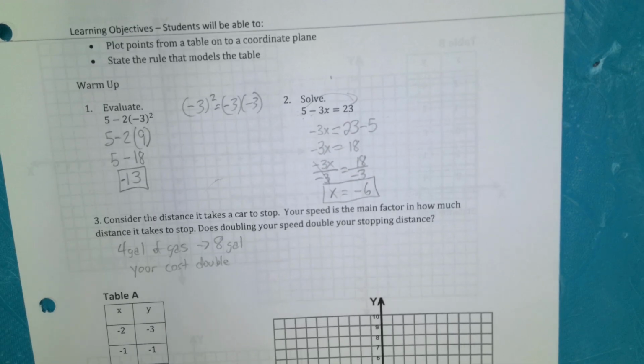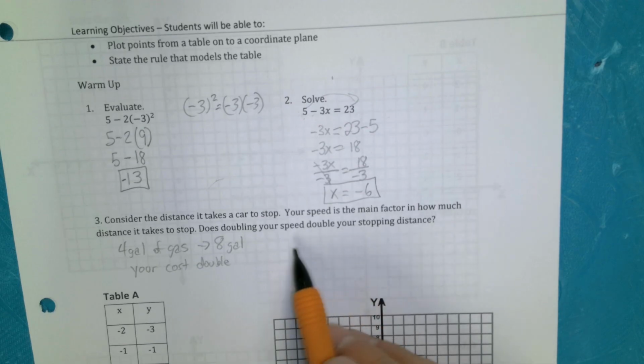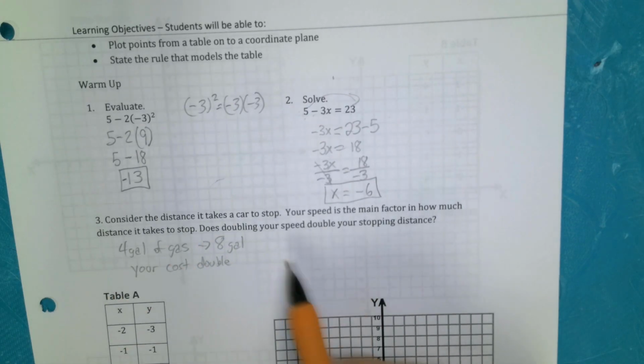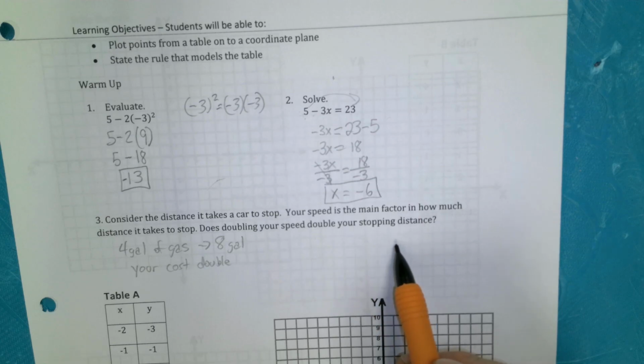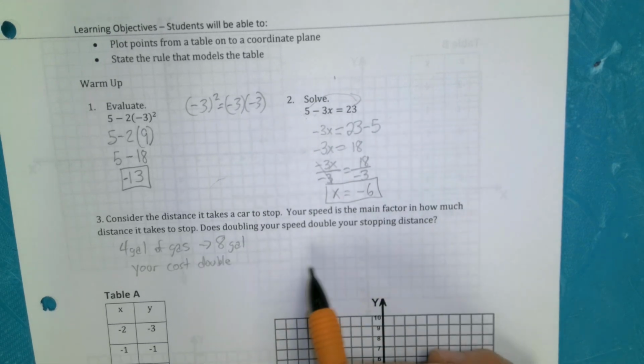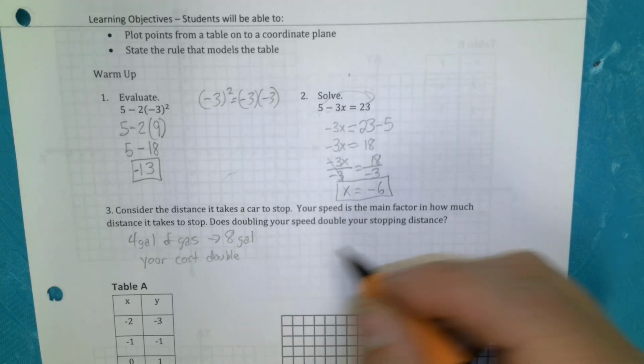But there are other situations that don't. And this stopping distance actually doesn't work that way. If you double your speed, it takes more than double the distance to stop. There's not a formula that I have to give you or explain why. This is just data that they've taken.